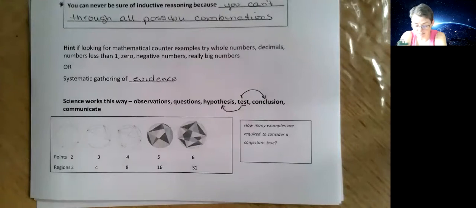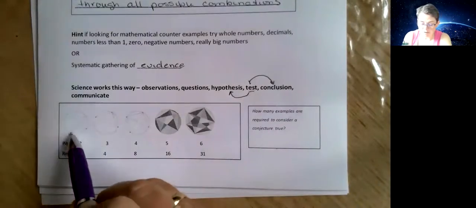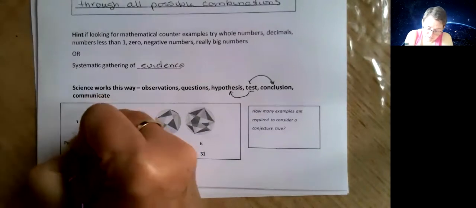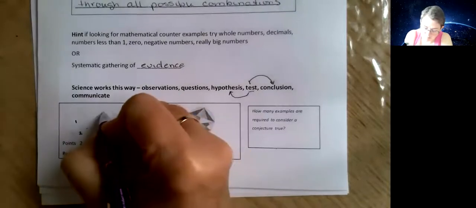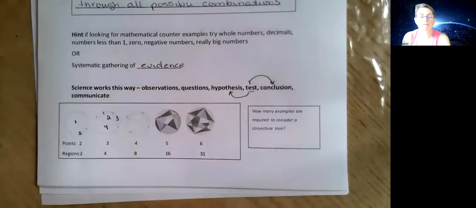All right, last one here. I stole this one out of your textbook. Sorry, you can't see it that well. But it was, if you put 2 points on a circle, it creates 2 regions. So this is region 1, and this is region 2. If there are 3 points on a circle, 1, 2, 3, 4 regions.